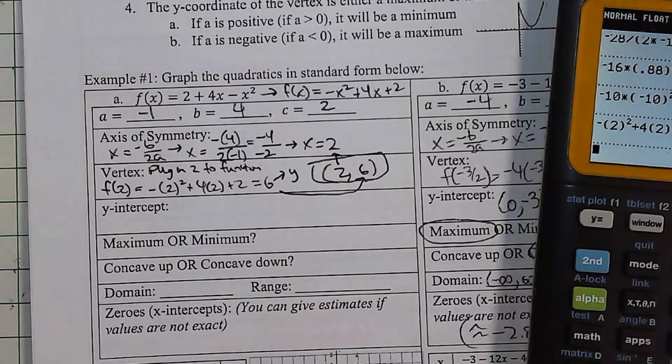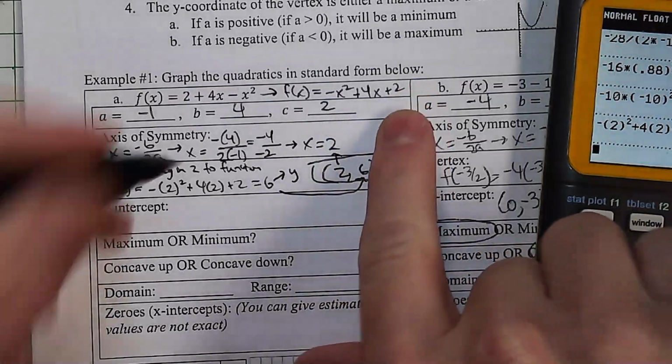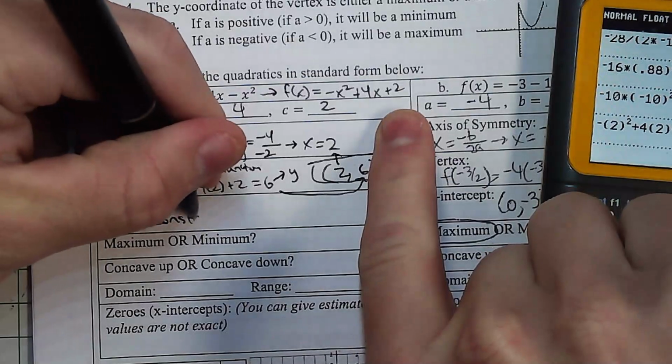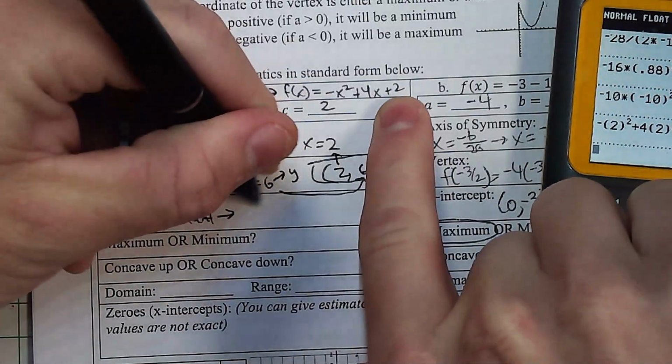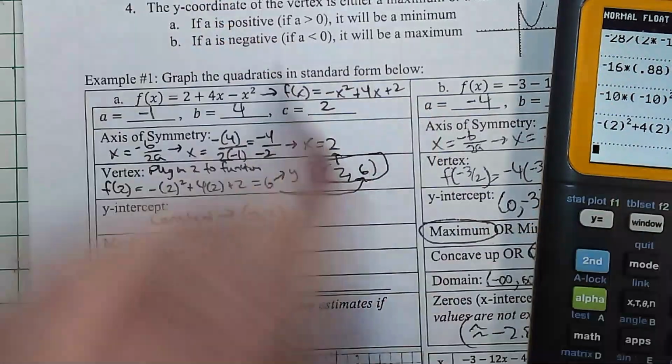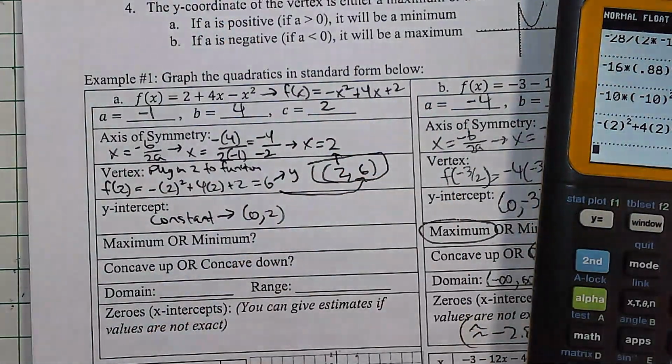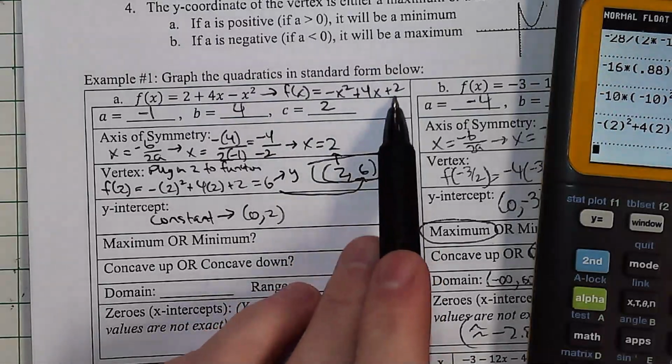The y-intercept is just the constant. This is actually easy in standard form. It's the constant. So it'd be 0, 2. It's just the last number. So that's your y-intercept.